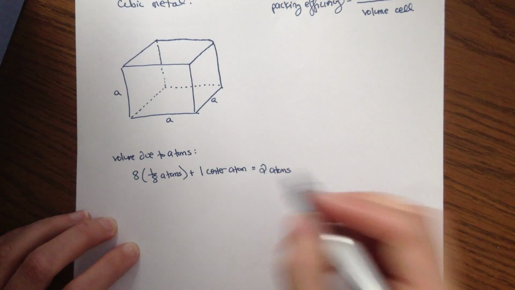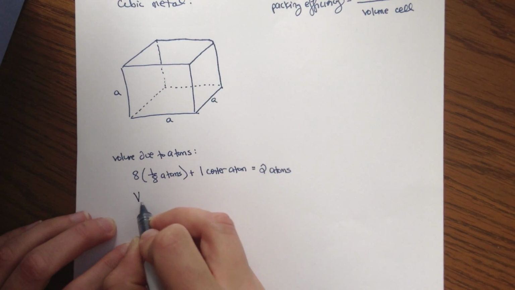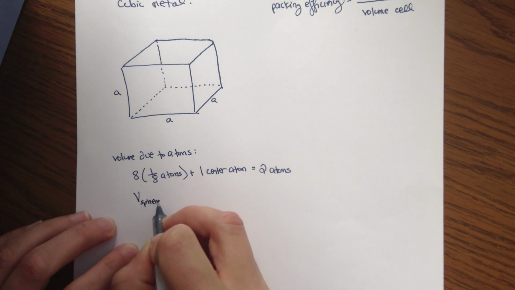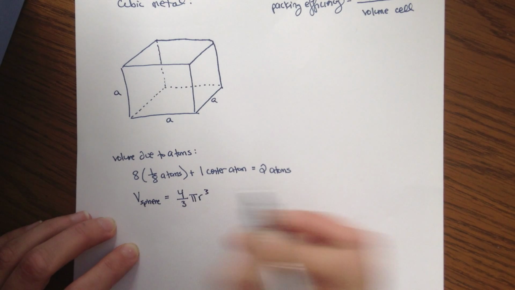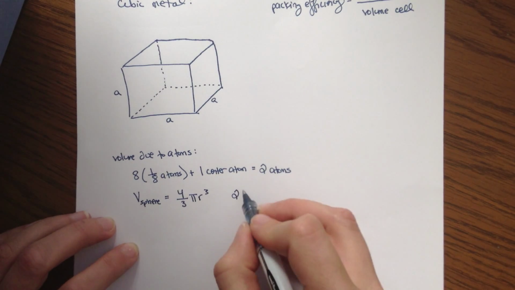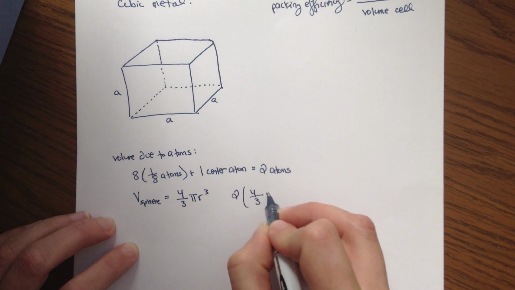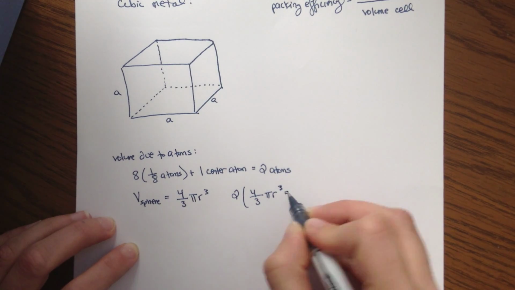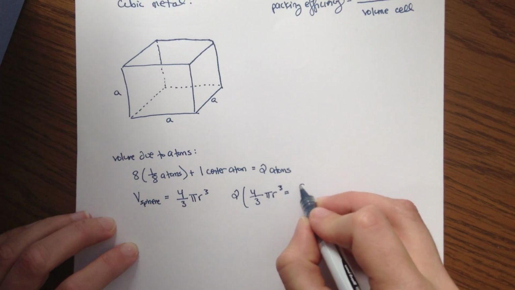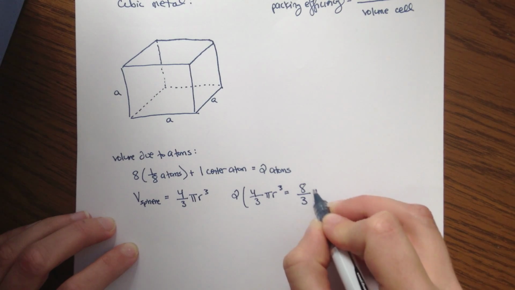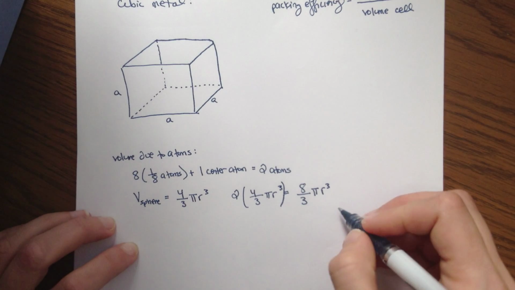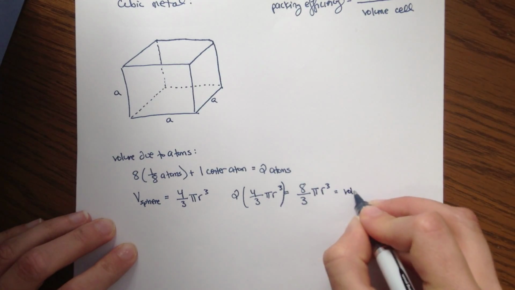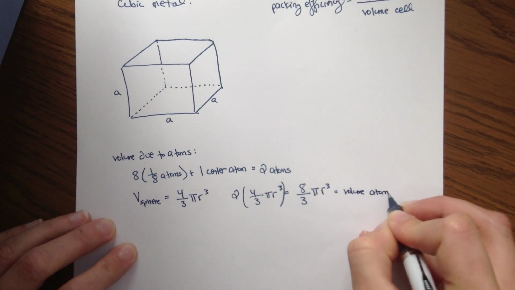Like we saw before, the volume of atoms is going to be treated like the volume of a sphere, which is 4/3 pi r cubed. We have 2 atoms times 4/3 pi r cubed, which gives us 8/3 pi r cubed for my volume due to atoms.